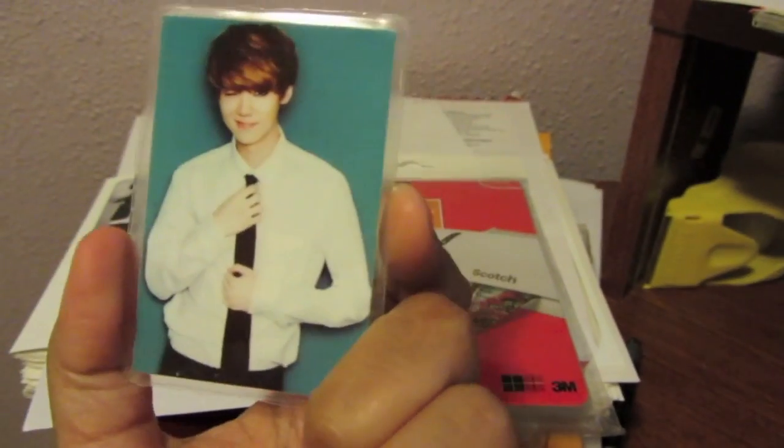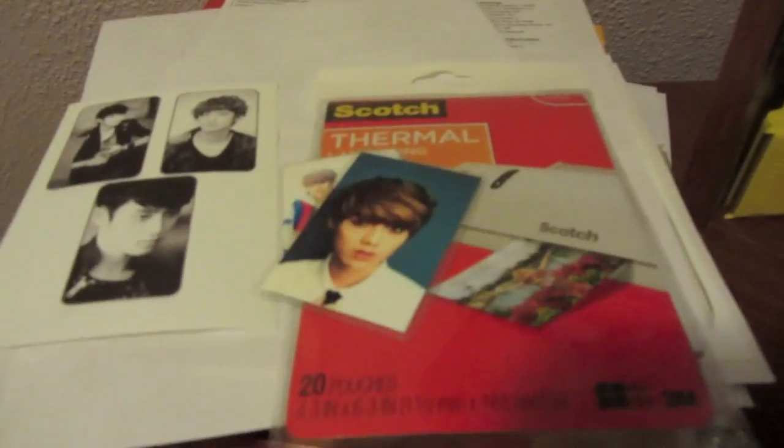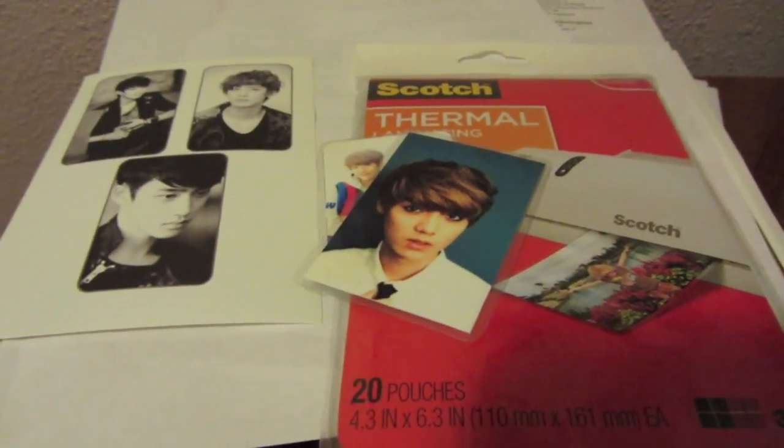So yeah, that's pretty much the ones I made here. And you can try doing all of these and using the templates and have all the fun you want with this. Enjoy.